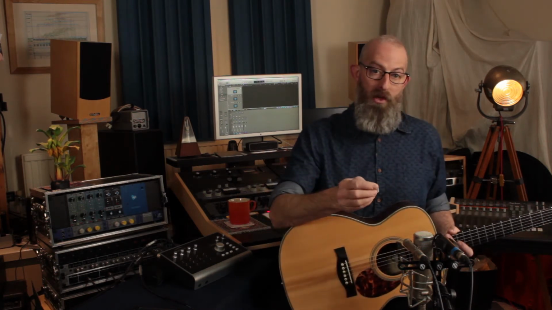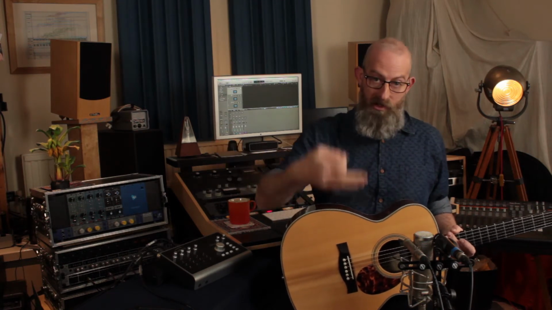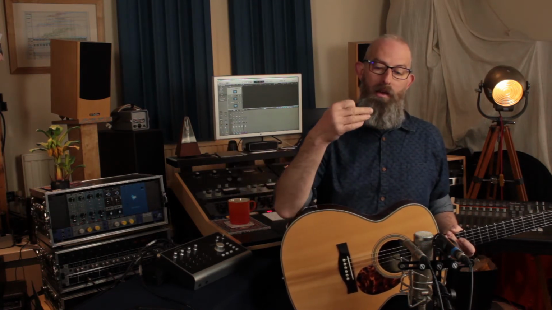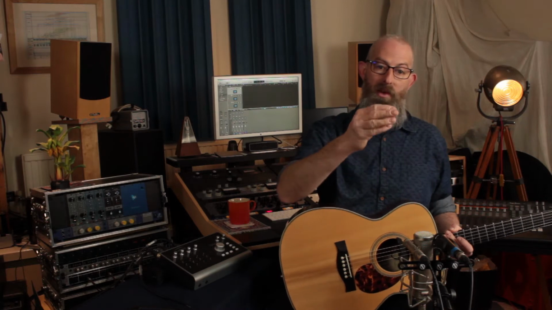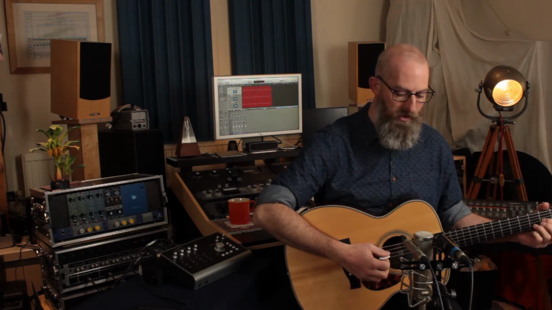On the first part I record, I'll need to count it in so that the subsequent parts I record will know when to start playing. When I count, I'm going to not count the last number, so there's a bit of time for me to edit out the counting without it being too abrupt at the beginning of the piece. 1, 2, 3.